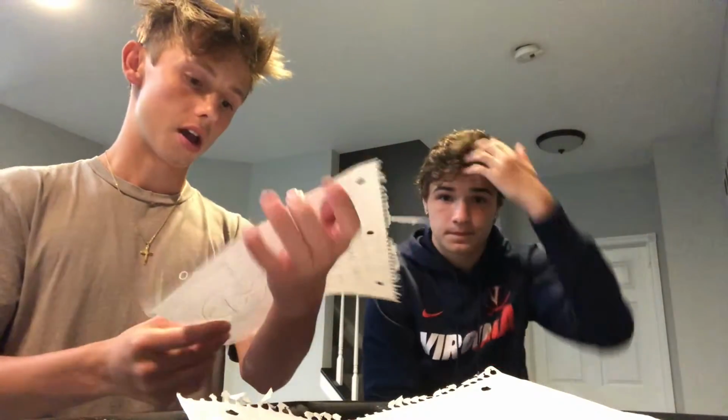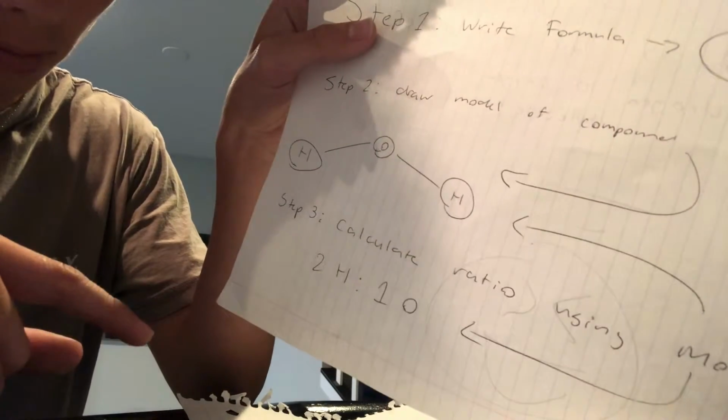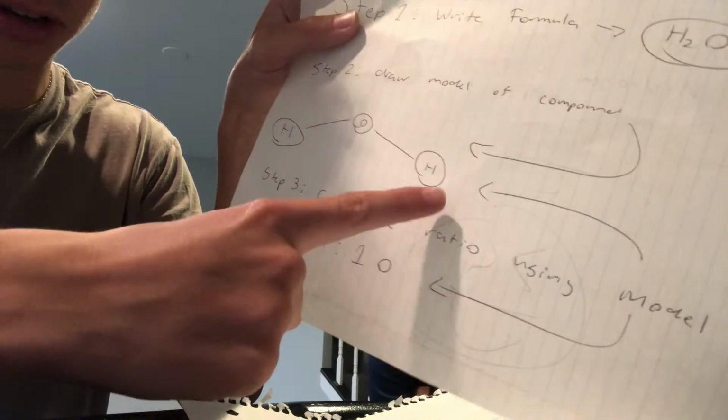Then, as you can see, we draw the model of the compound. What this does is help you visualize what the compound looks like, so you can get a sense of the ratio and how these compounds are going to link to each other. Then you take a look at your model, which is oxygen in the middle, hydrogen here, hydrogen there, and you realize that there are 2 hydrogen and 1 oxygen.